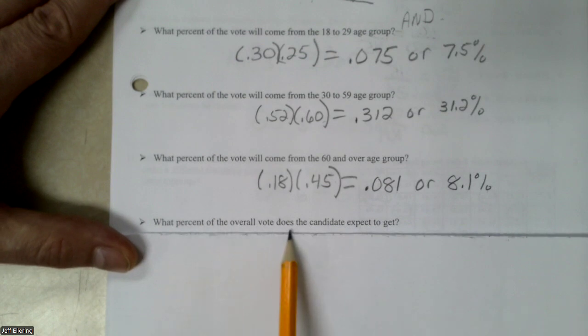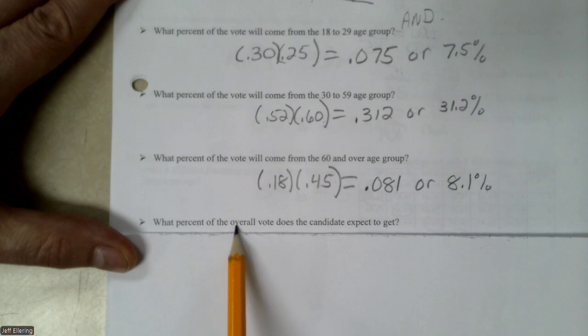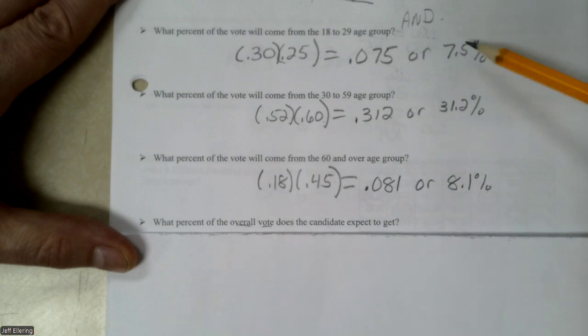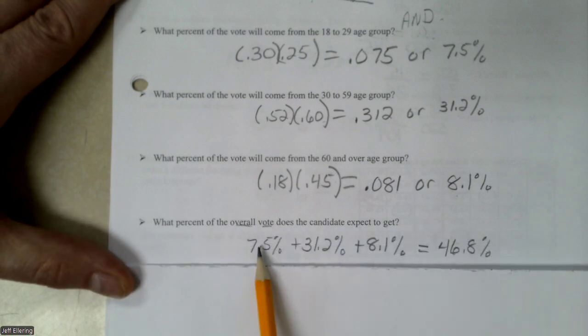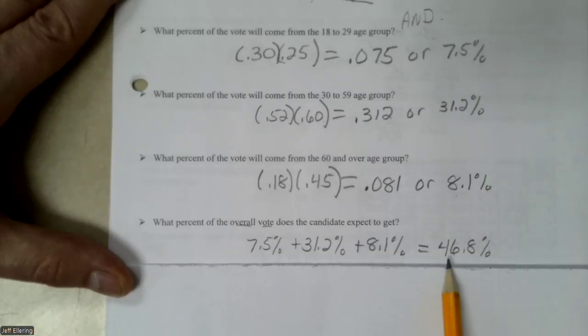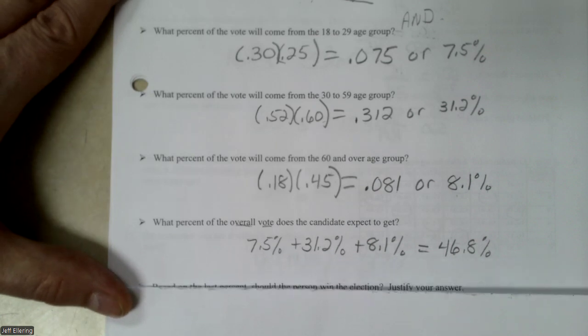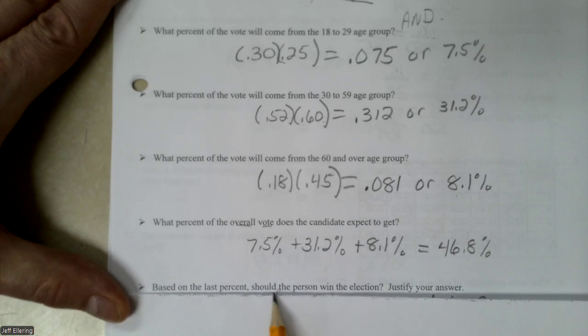What percent of the overall vote does the candidate expect to get? Take these 3 and add them together. Okay, this one or this one or this one. Add them up. You get 46.8%. Hopefully I did the math correct on that. So, should the person win?